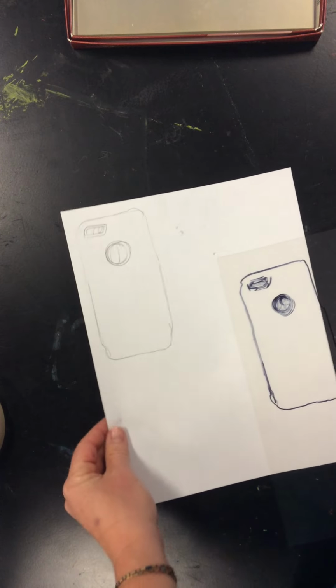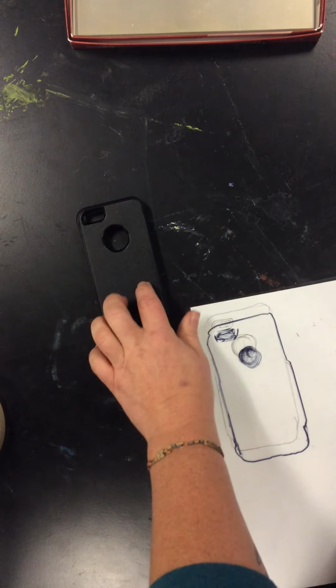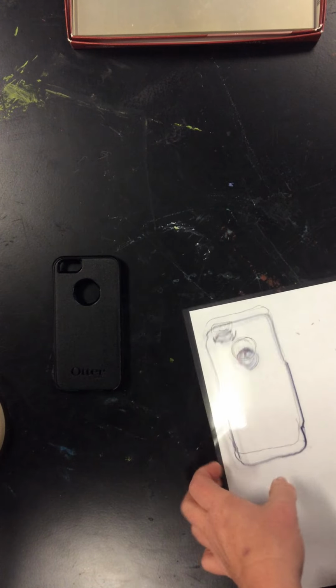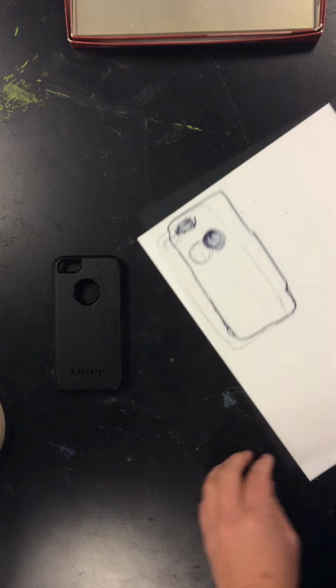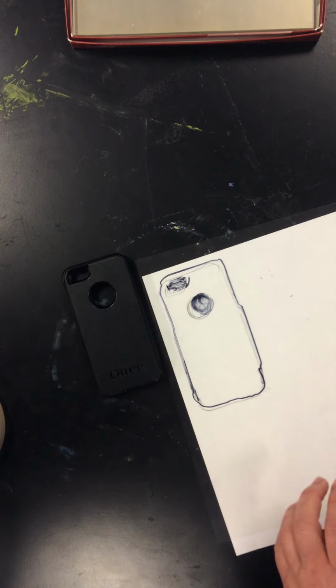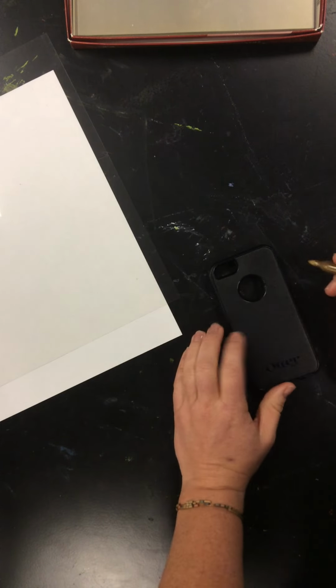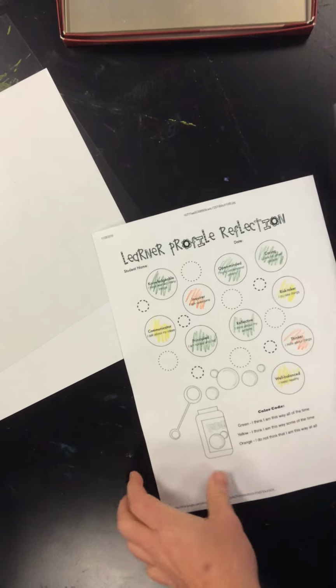So again, you can draw it out on paper, you could draw it out on a transparency, and in the end, if you don't want to directly draw on your phone, you can just submit a final design on paper or a transparency if it's making you nervous to do a final thing. But again, we have tape, we have Sharpie markers that you can start designing this. It has to, again, have something to do with one of the learner profile traits, though.